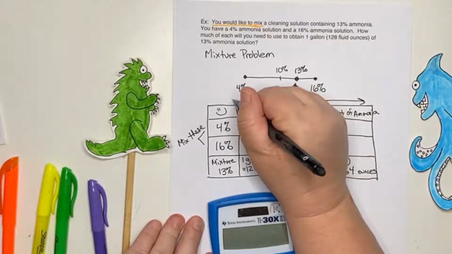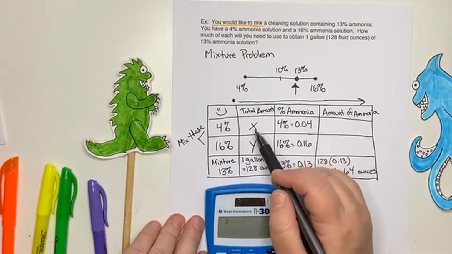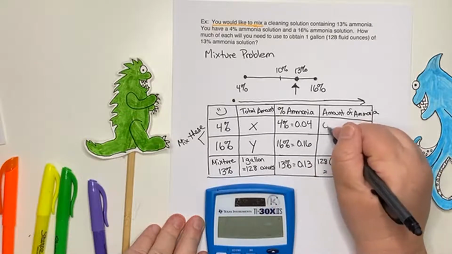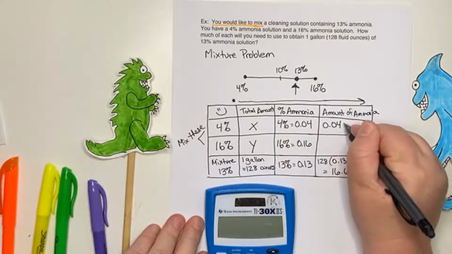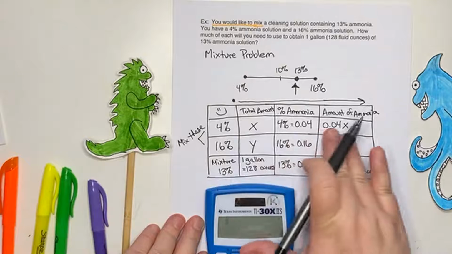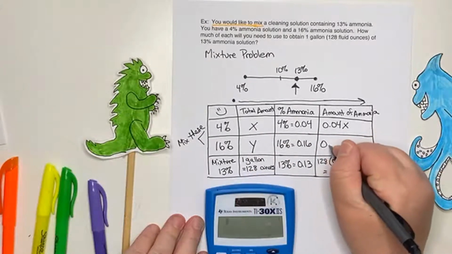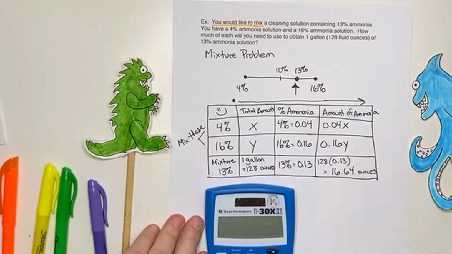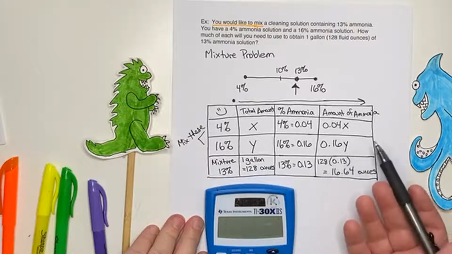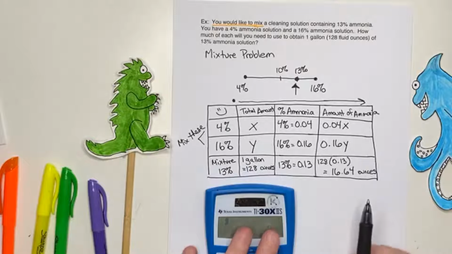Okay, so what we're going to do is as we move across the chart, because of the way it's set up, we're going to multiply. So I'm going to take the total amount of the 4%, that's x, times 0.04. And I'm going to write the 0.04 first, because that's convention. So we multiply these two things. Next line down, we're going to take those and multiply. Notice that because we don't know these amounts, we have to leave these as just algebraic expressions. That's okay. We'll get to the point where we're going to be able to use them.